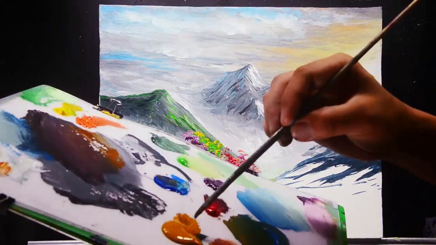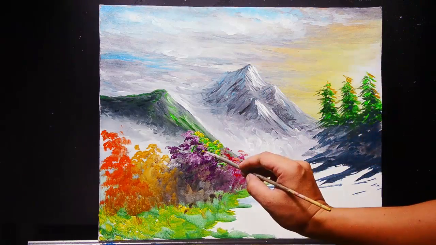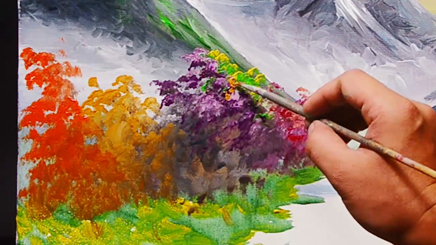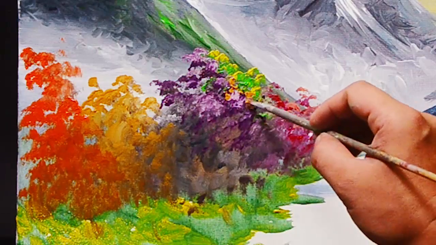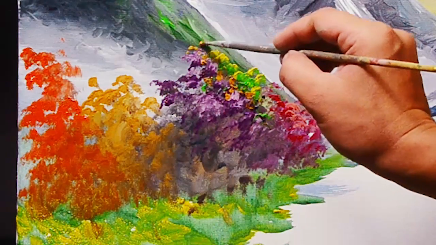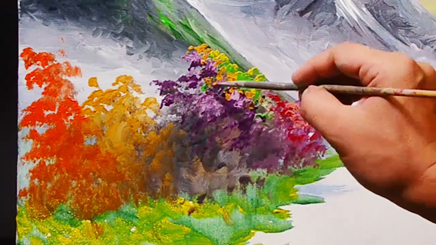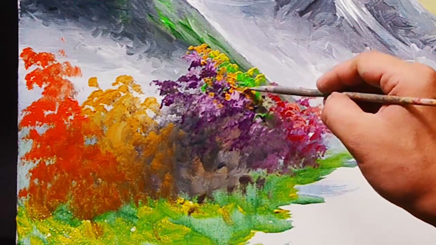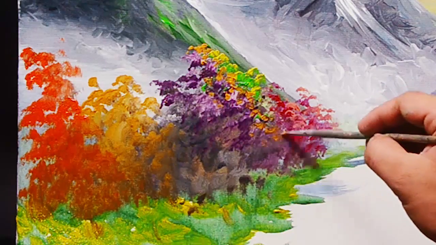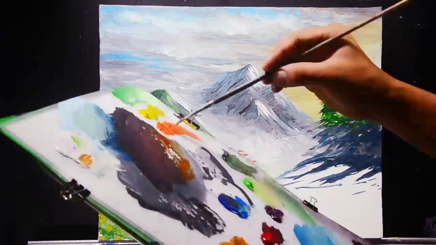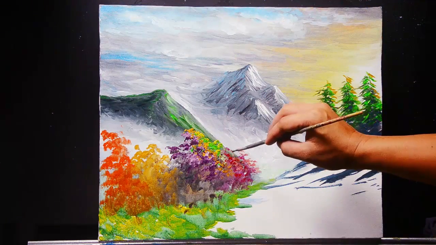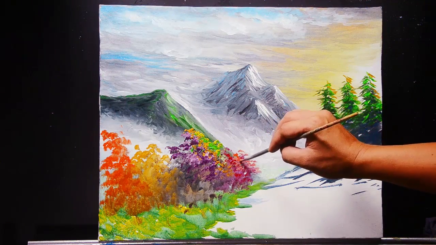Then the Rushina color. I'm gonna paint also the Rushina color for the highlights. Then the orange yellow also I'm gonna paint here for the highlights.